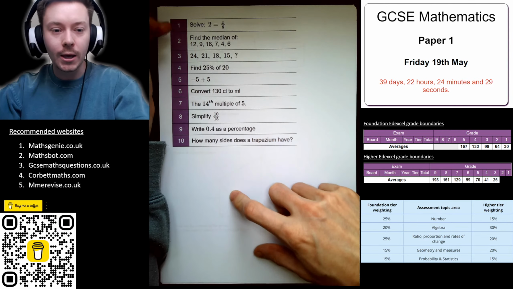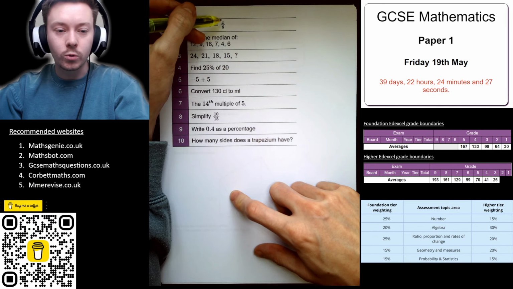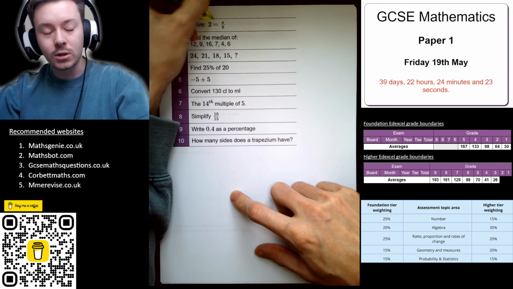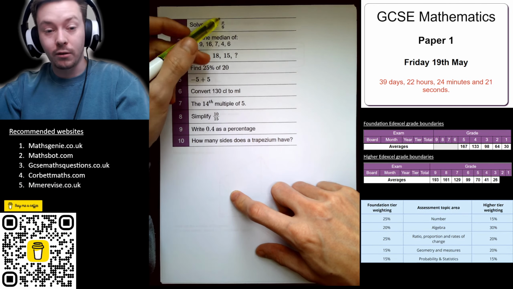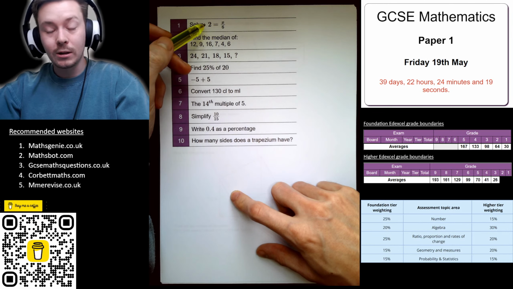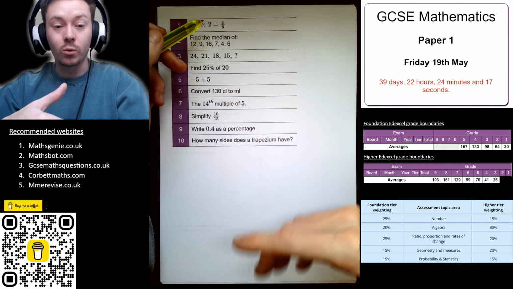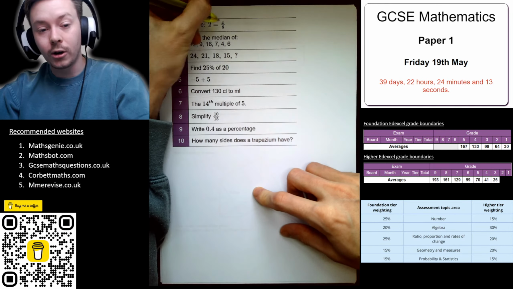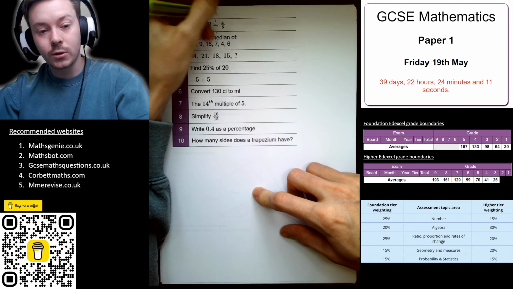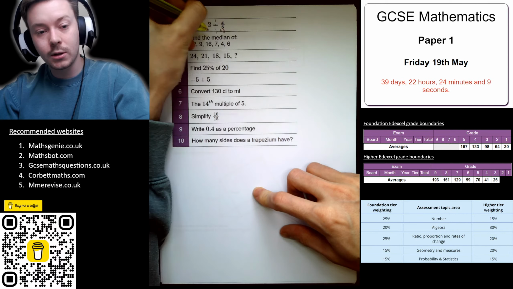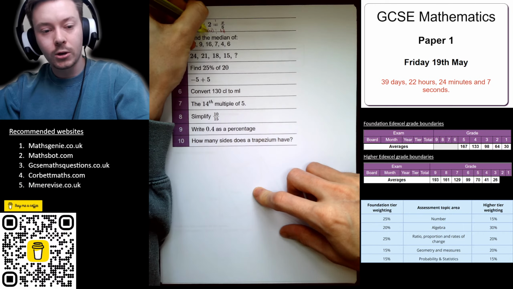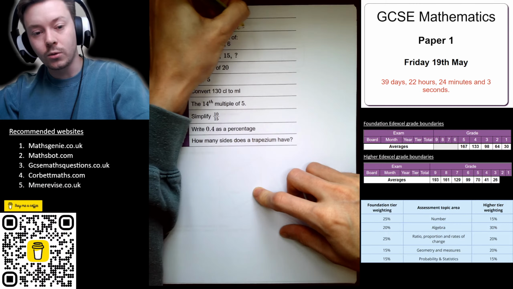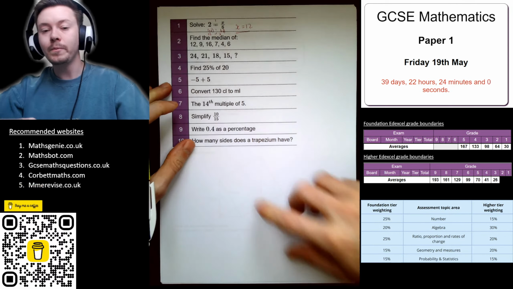So first question here, solve 2 is equal to x divided by 6. Now what you can do is you can think about it as something divided by 6 is 2. That's a quick way of doing it because there's actually only one thing that we're going to have to undo here. What we're going to have to undo is this divide by 6. So times by 6 on both sides, if you can't think of the number. 2 times by 6 is 12. So x is equal to 12.